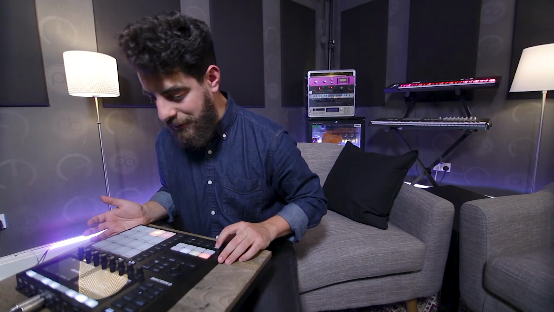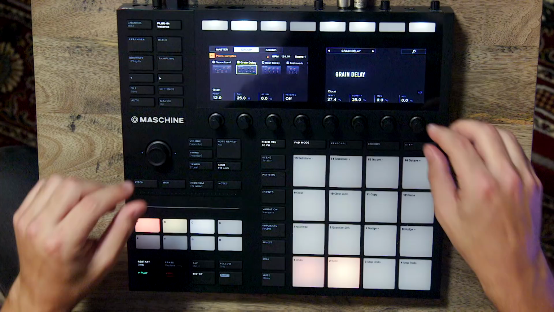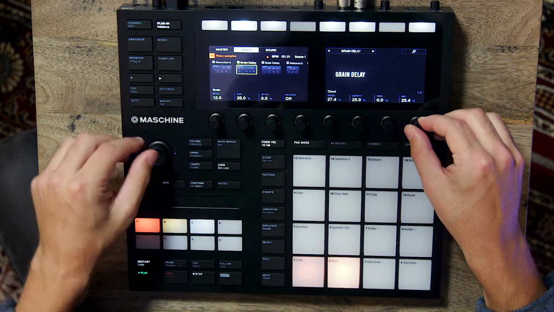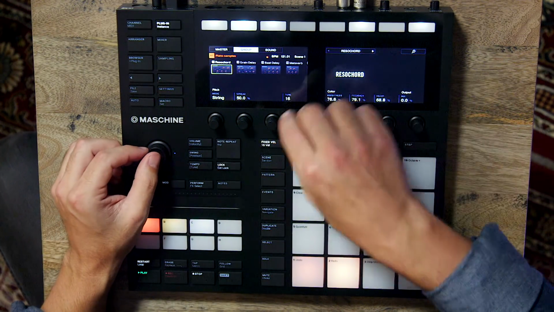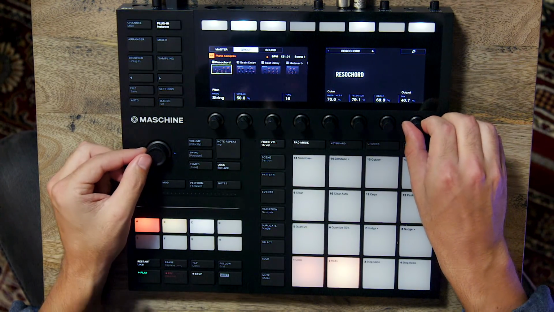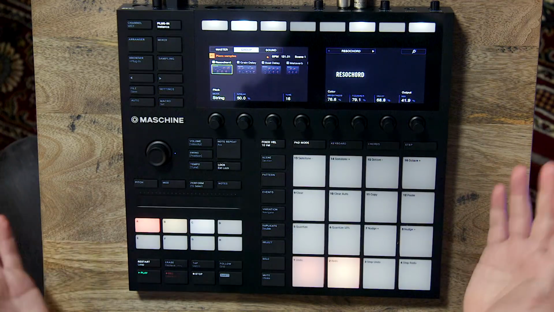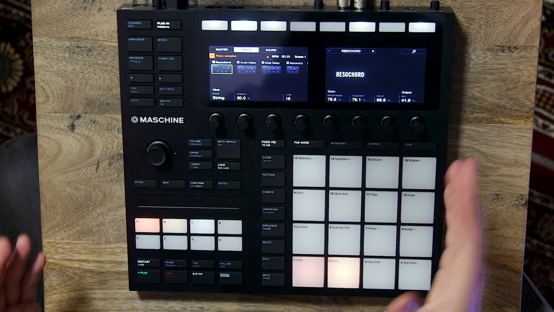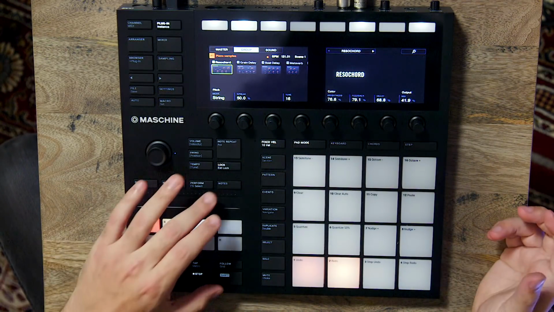So, for example, what I can do now is basically have this section as a build-up, add some effects to it, really kind of make a moment out of it. You obviously want to be sure that you can still hear the impulse of the beat, so that when you drop back in, it's in the right place.